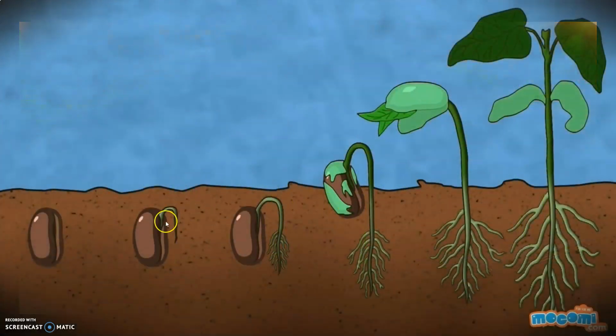So just look at this beautiful picture in which we have shown a bean which has started germinating. Now, when it starts germinating, it gives rise to two parts. The part which gives rise to the root is called the radicle, while the part which gives rise to the shoot system is called the plumule.